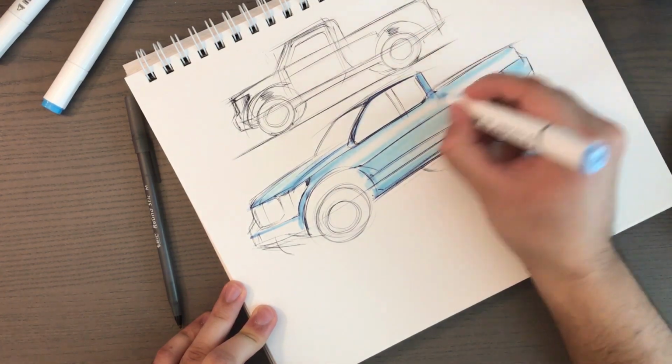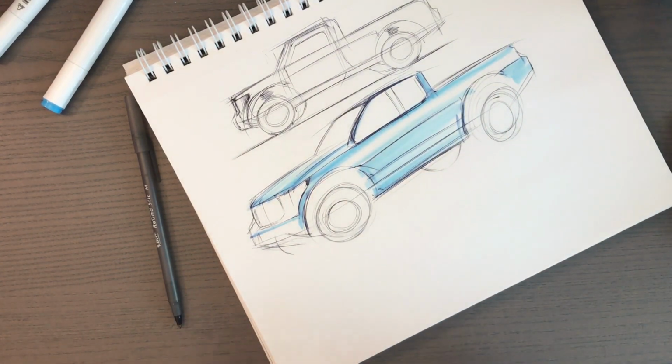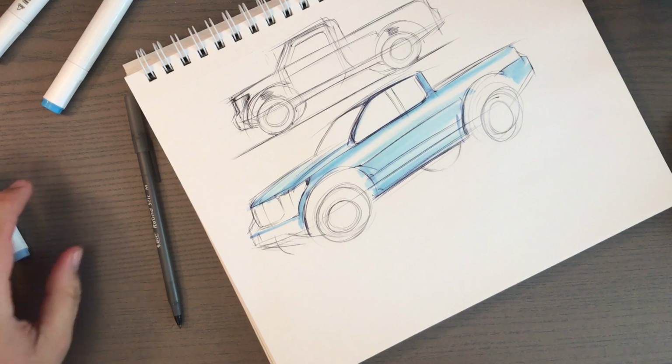First layer, always starting with the lightest shade of whatever color you want to use.